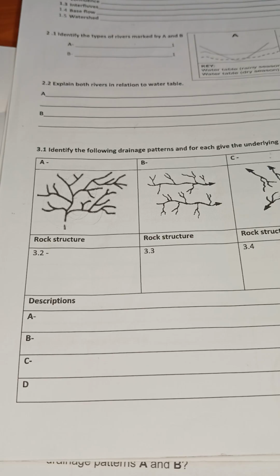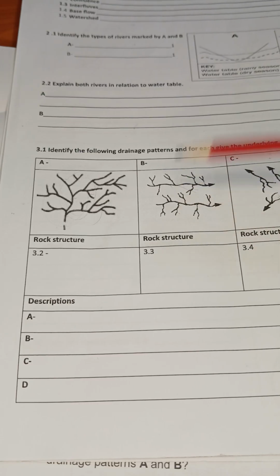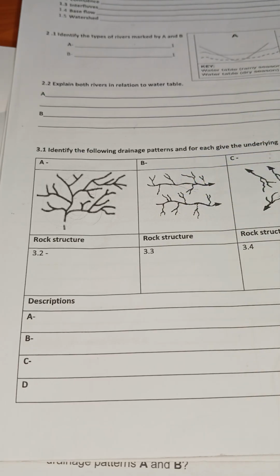Moving on to the next one, that will be your trellis. How do you identify it? It's a strong drainage pattern. The main river is joined by short tributaries. The main streams are parallel to each other. Look at the tributaries, they're joining at right angles. That will be your trellis. If it's rectangular, the main river bends at 90 degrees, and the tributaries also join at 90 degrees. That is the major difference between the two.